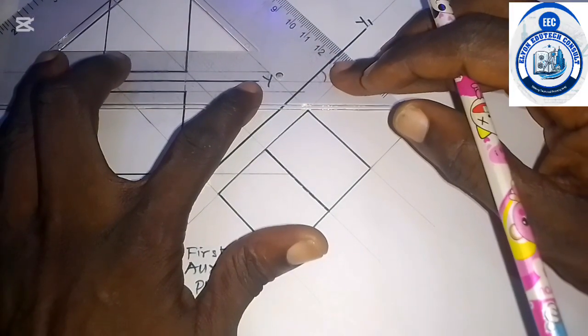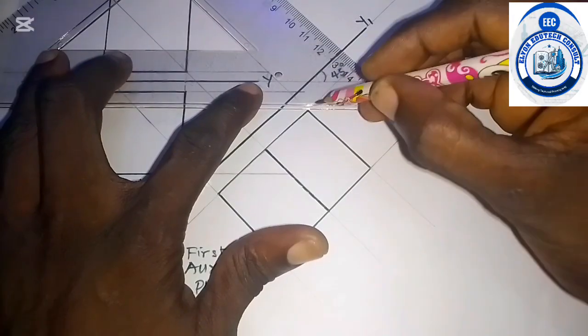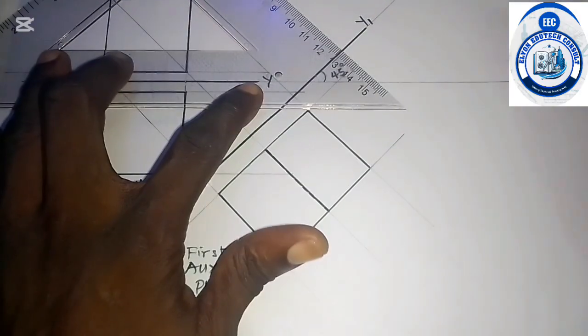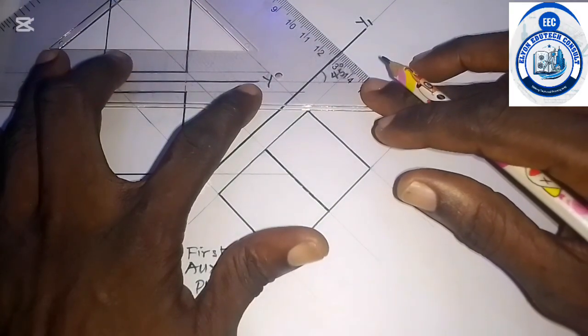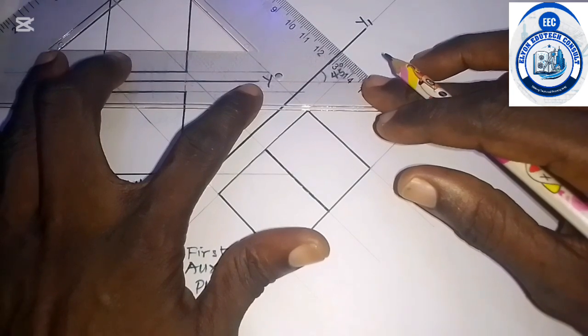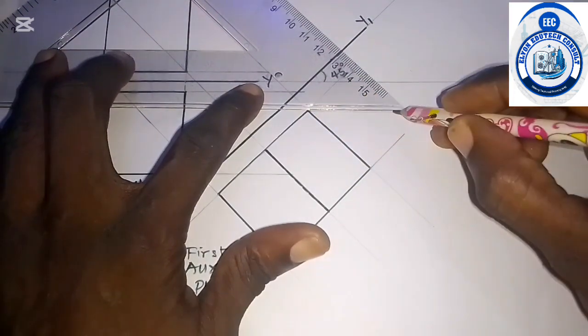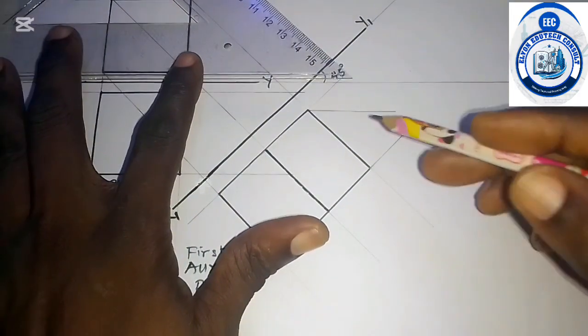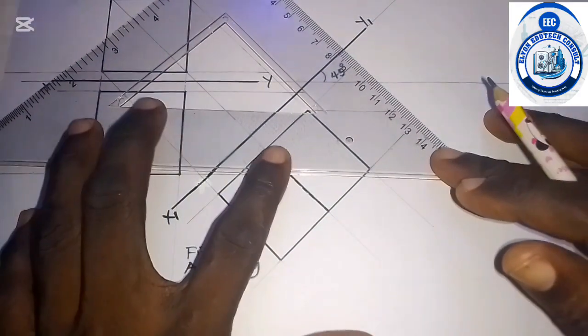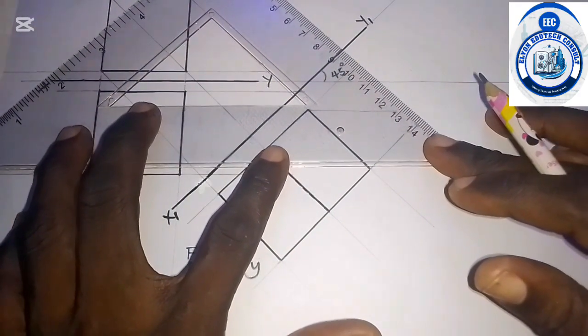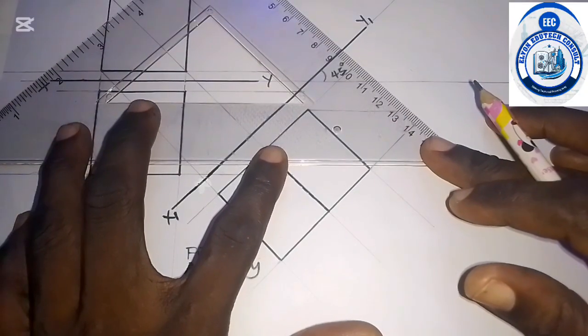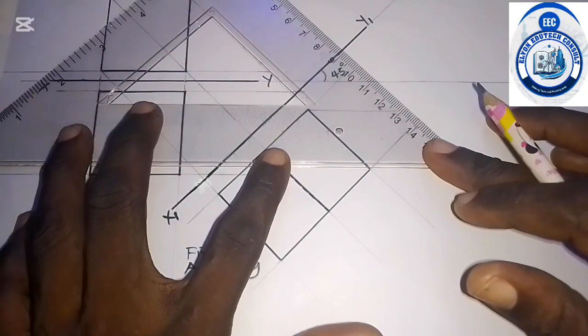So just move it to this first point I'm having here. Then I will produce my line, just produce the line this way. I will continue the line later. I just want to get the angles right now.